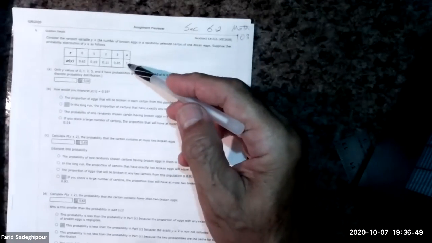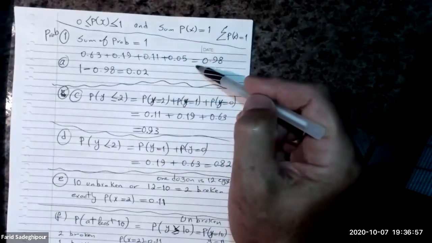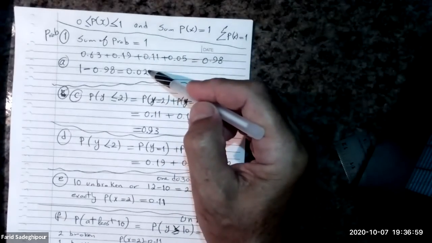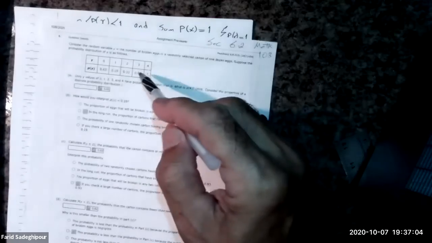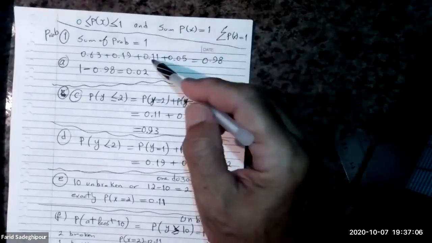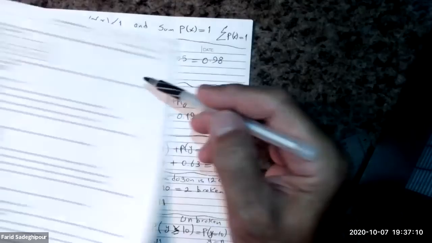We understand that the sum of the probability always has to be 1. So if one is unknown and we know the sum of this is 1, see? So the unknown one should be 0.02 because when you add all these numbers, the sum has to be 1. Like, what's the probability when it's less than or equal to 2?